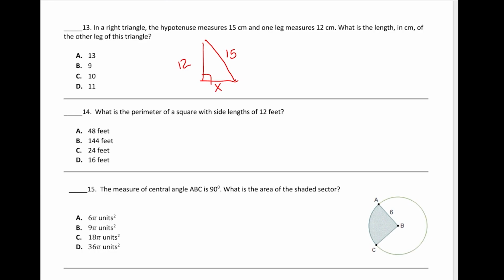We're going to use the Pythagorean theorem, which is a squared plus b squared equals c squared, with c being the hypotenuse. So I'm going to rewrite this as, let x be my a here. x squared plus 12 squared equals 15 squared. Throw this in the calculator. 12 squared is 144. 15 squared is 225. I want to subtract 144 from both sides. So 225 minus 144 is 81. And then if I take the square root of both sides, I'm going to get x equals 9, which is our answer.